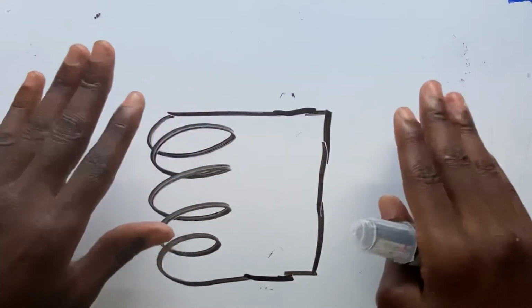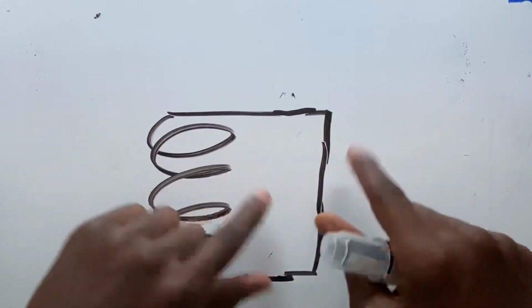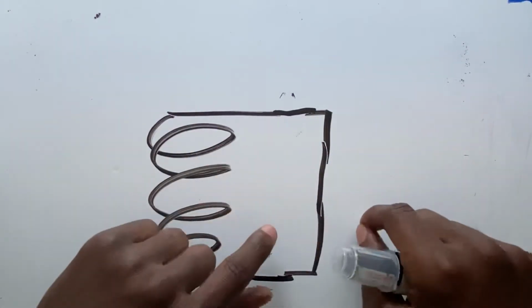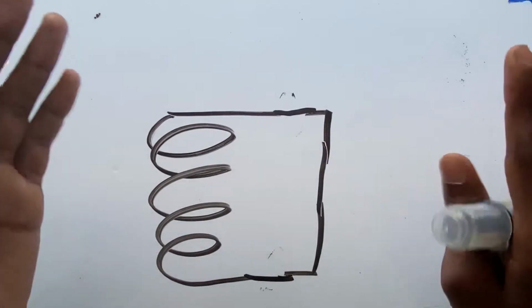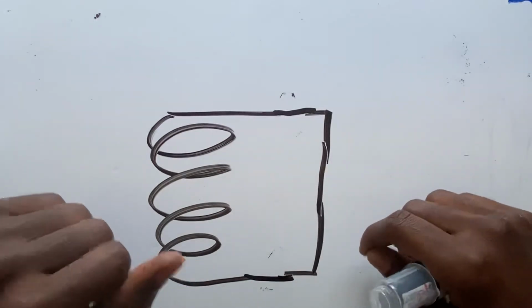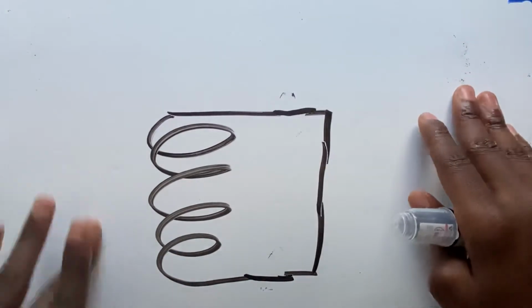It's basically neutral, even though it does have electrons in it, but the electrons aren't doing anything because there's no power supply, so there's no current. So basically it's just a wire sitting there on the ground. It's not doing anything at all.